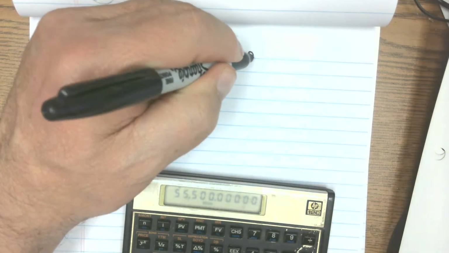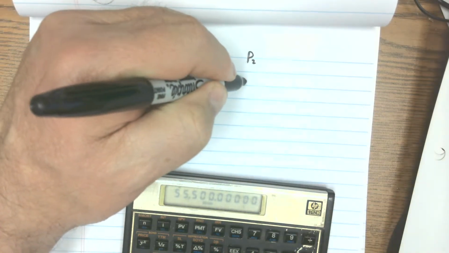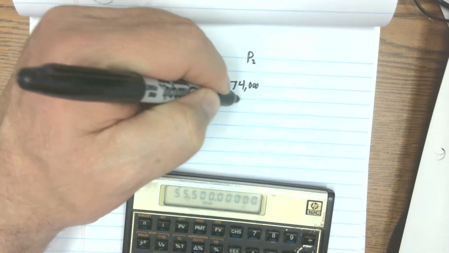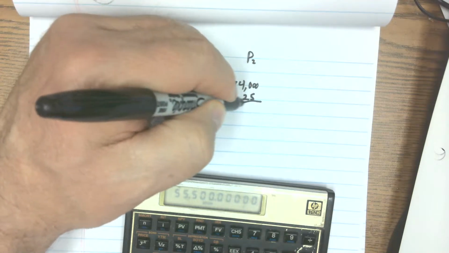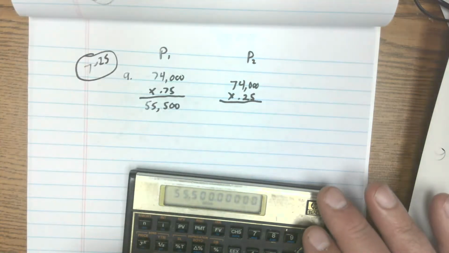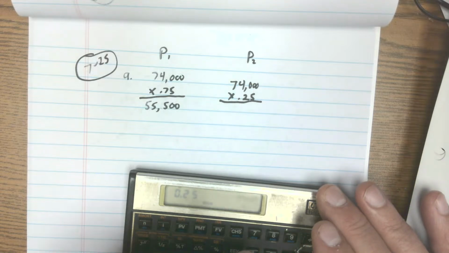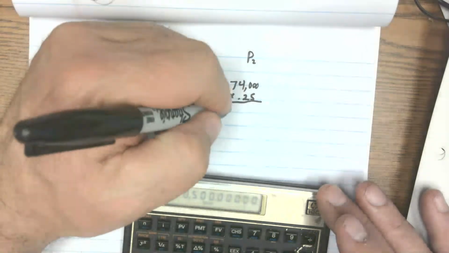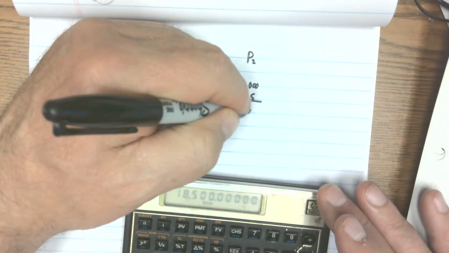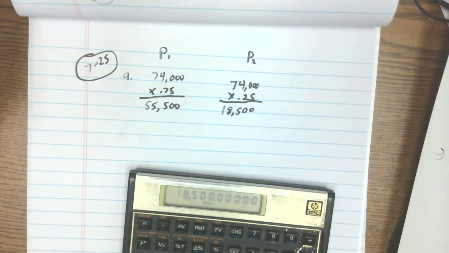And then P2 is going to be 74,000 times 0.25, or 25%, which will be 18,500. Now make sure you're answering the question that is asked.